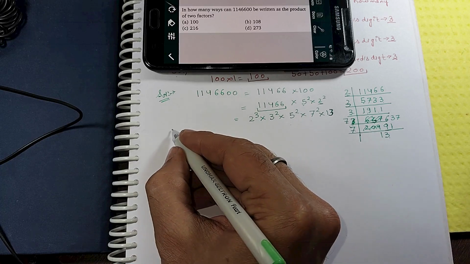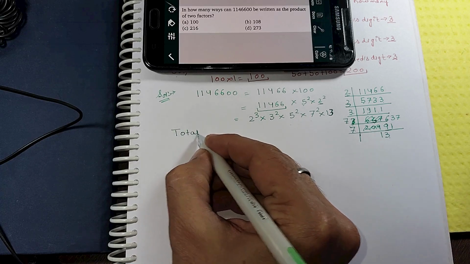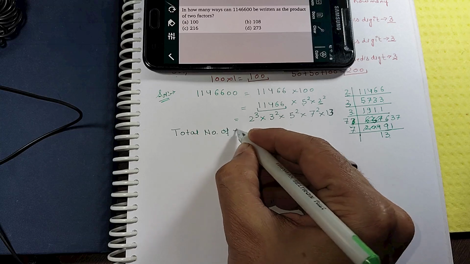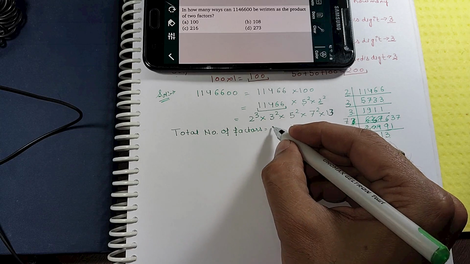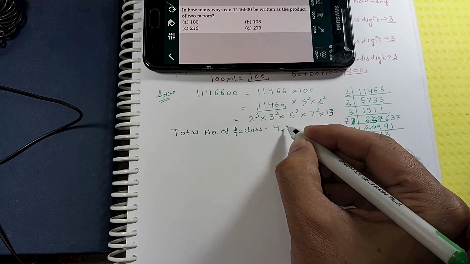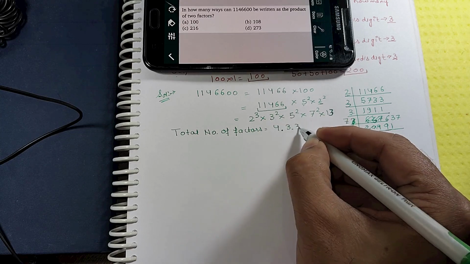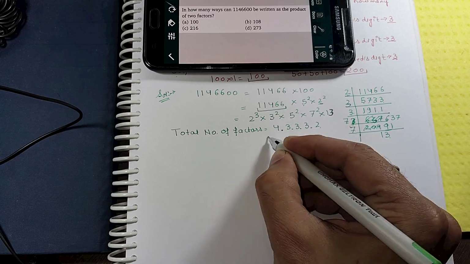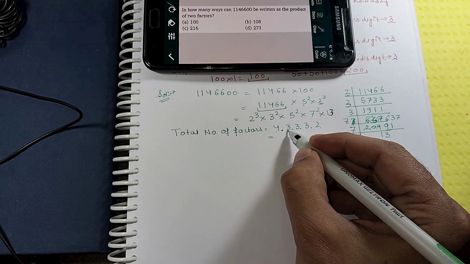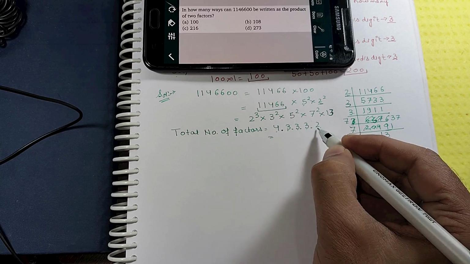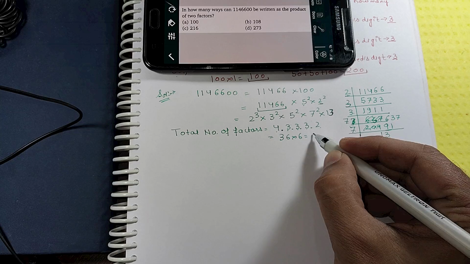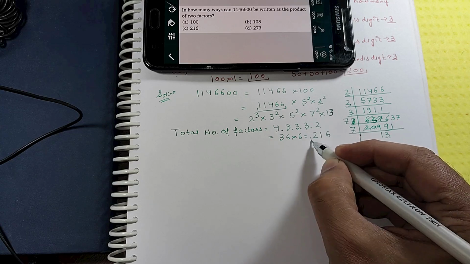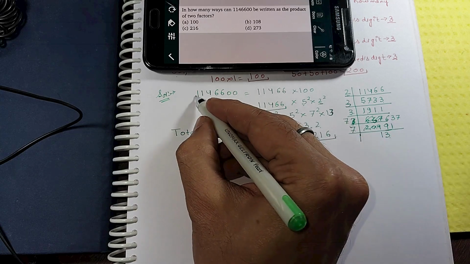So now we know that when we need to find the total number of factors of this number, we add 1 to each power and multiply. So that will be 3 plus 1, 4, multiplied by 2 plus 1, 3, 3, 3 and 2. So this is basically 4, 3, 12, 12, 3, 36, 36 into 6. So that is equal to basically 6 cube, and that is 216. So the total number of factors of this number is 216.